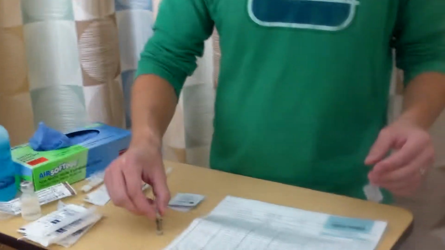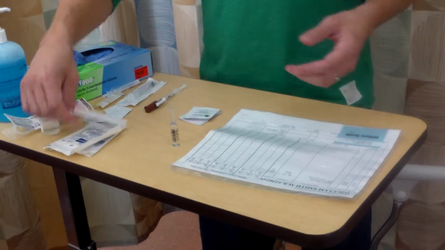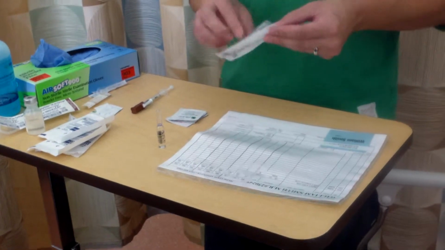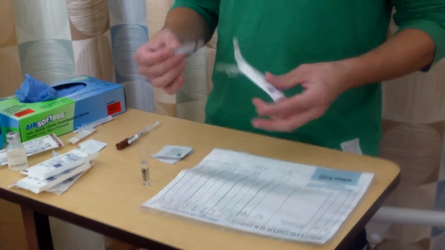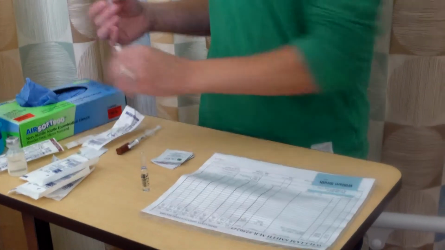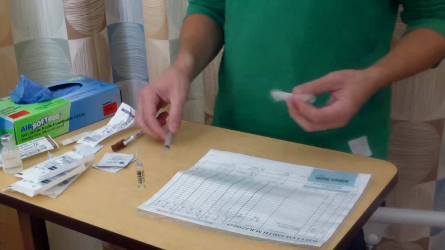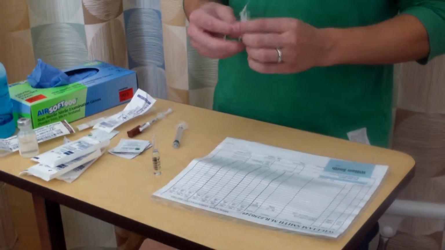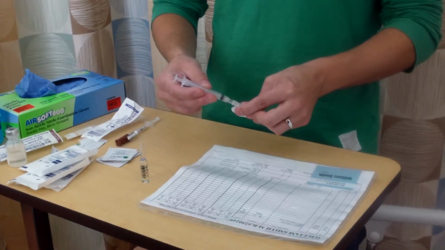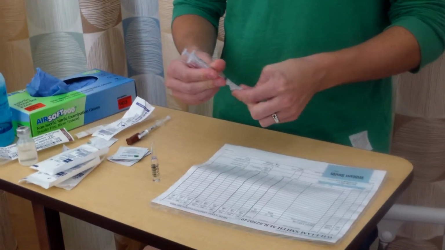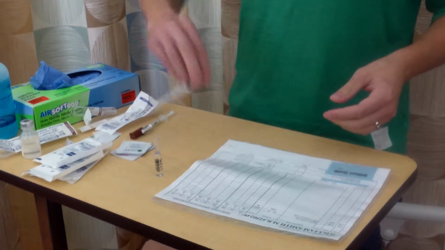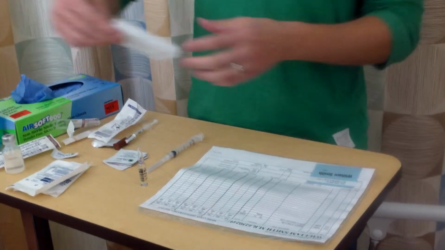The next one I need to do is subcutaneous from an ampule. So I'll get my supplies ready. I need to have 1 milliliter, so I'm going to use my 3 milliliter syringe. I also need a filter needle because I'm doing this with the ampule. So I have my filter needle. Put that on.